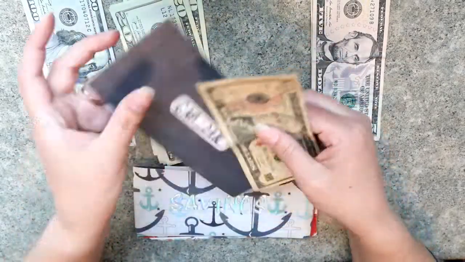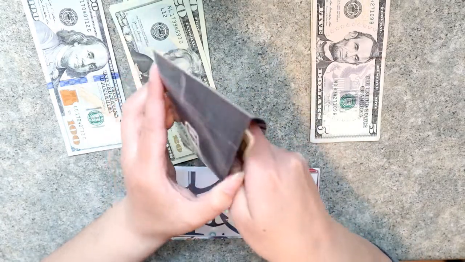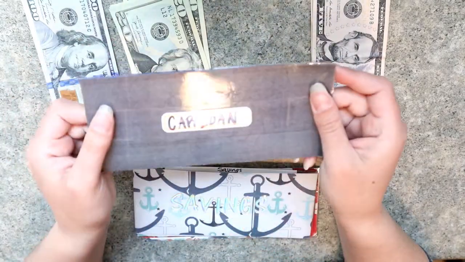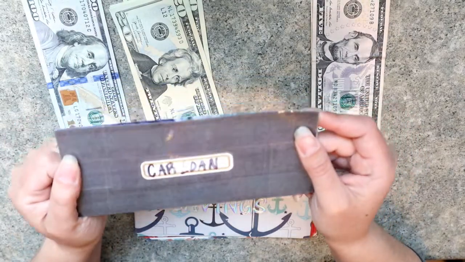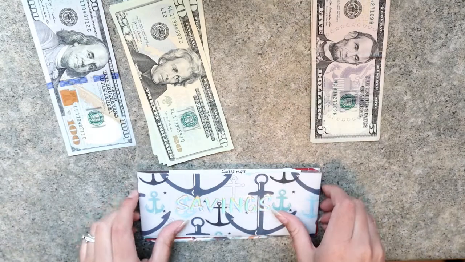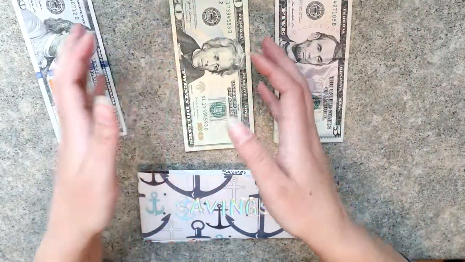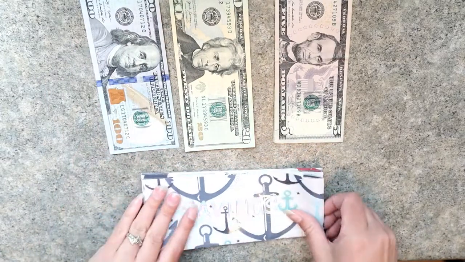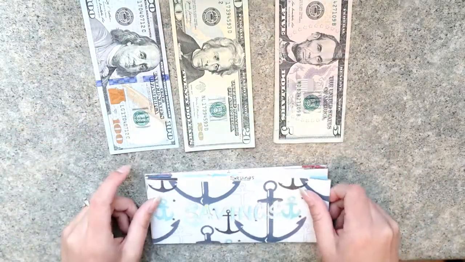And that is going to go into my car loan envelope. And then when I fill it next paycheck, then I can take it all and go pay my car payment. And let's move these together.